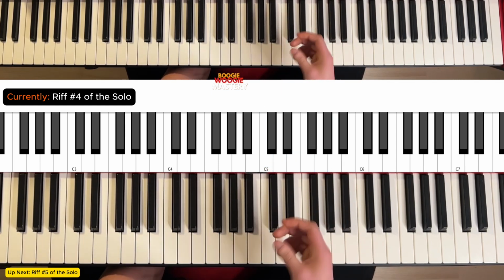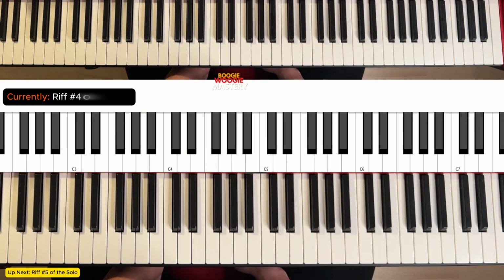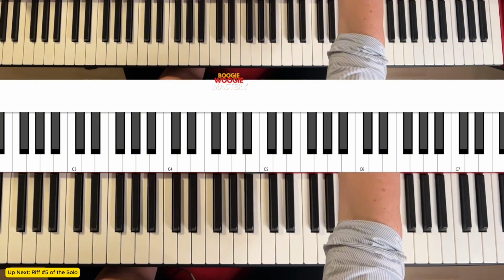And 3 and 4 and. Okay, that's that riff, guys. That's the next riff. So that is 4 riffs already crossed off. Fantastic work so far. We're gonna keep going.